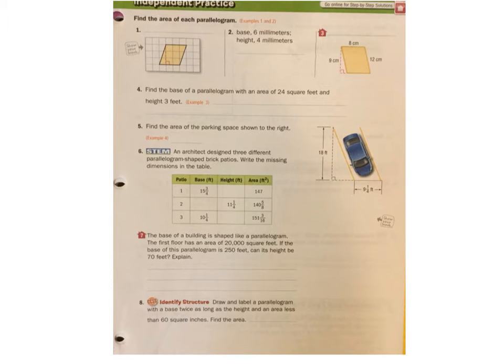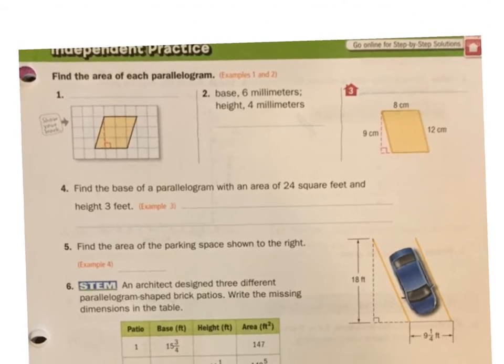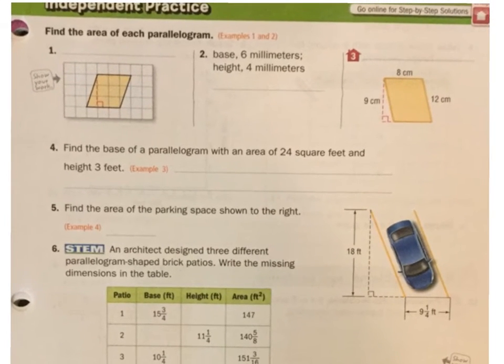All right, here's the independent practice for Chapter 9, Lesson 1, Area of a Parallelogram. These first three are going to be fairly straightforward and simple. 4 should not be bad. 5 and 6 we're going to work a little bit harder at. Okay, so let's just do number 1.